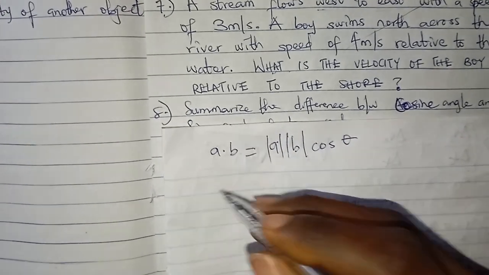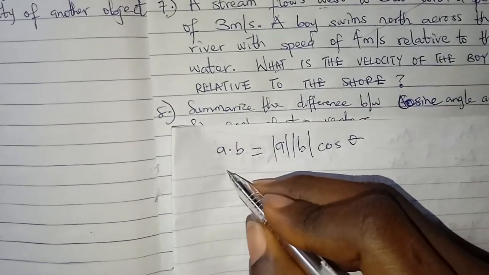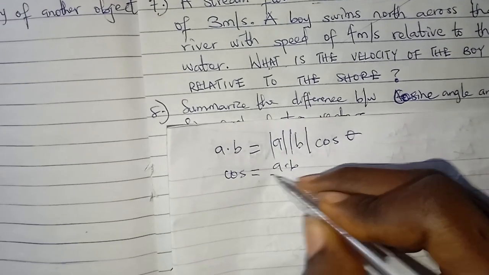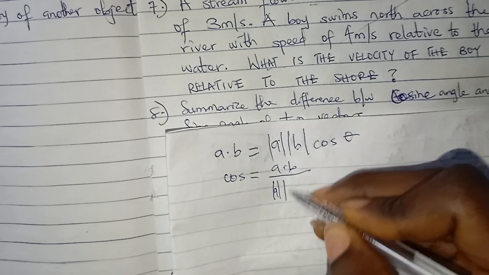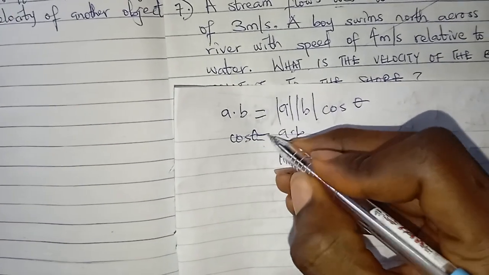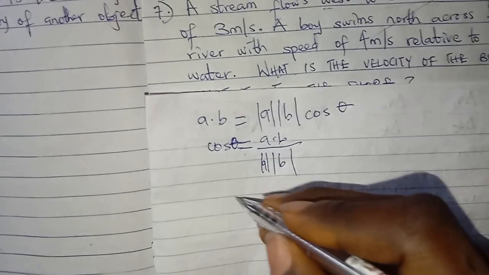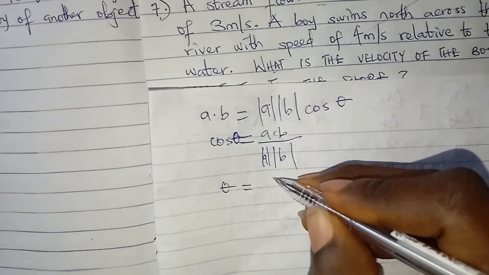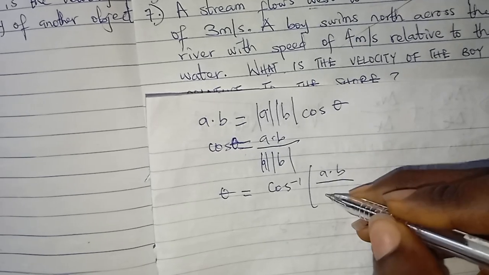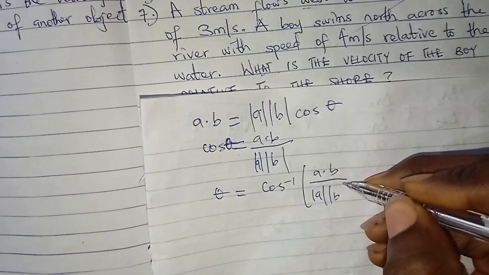This is the same as saying cos theta is equal to a dot b all over magnitude a magnitude b. So theta is equal to cos inverse of a dot b over magnitude a magnitude b.